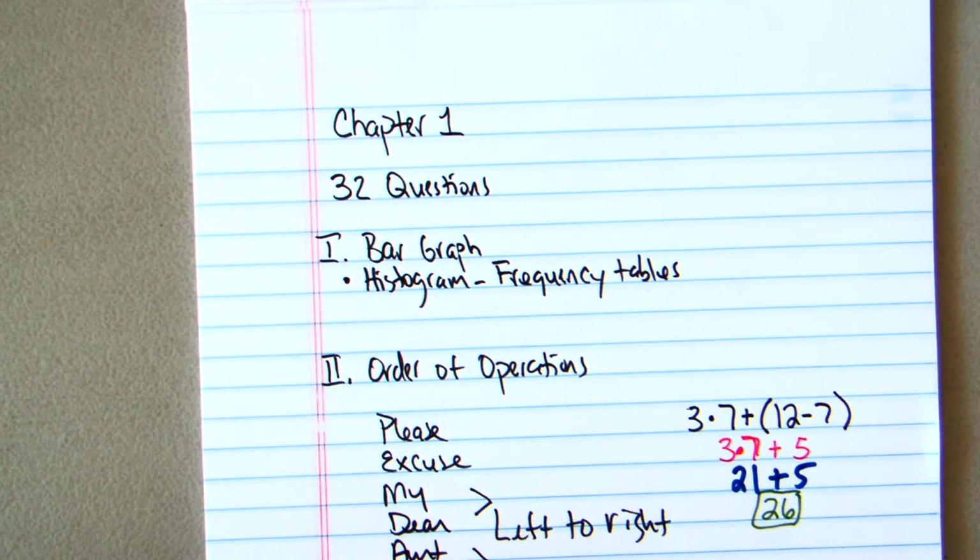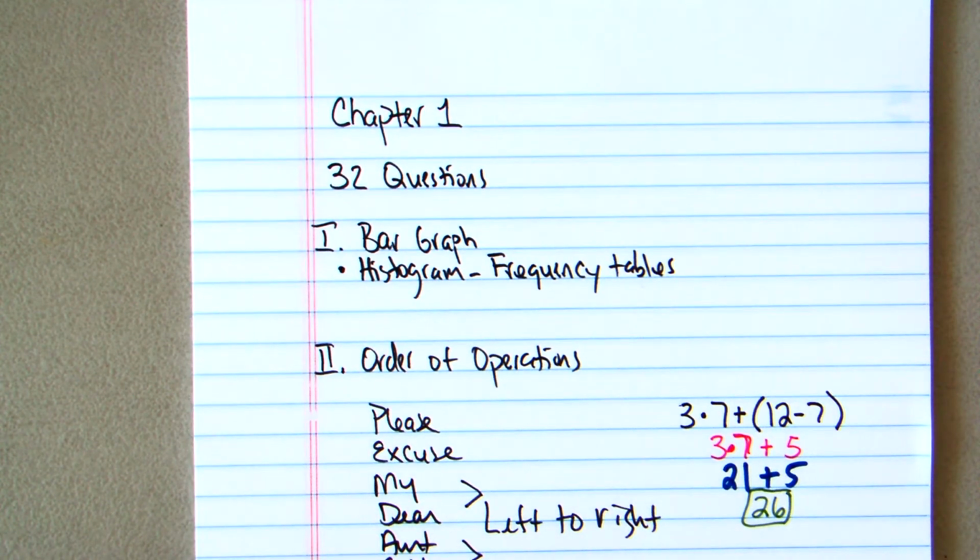Another thing I would know from the section about the bar graph, besides just simply answering questions about it, would be that a histogram is a bar graph that deals with frequency tables. Very important to know that. Histogram is a bar graph that deals with frequency tables. Okay? That's section 1 of your test, of the 32 questions.